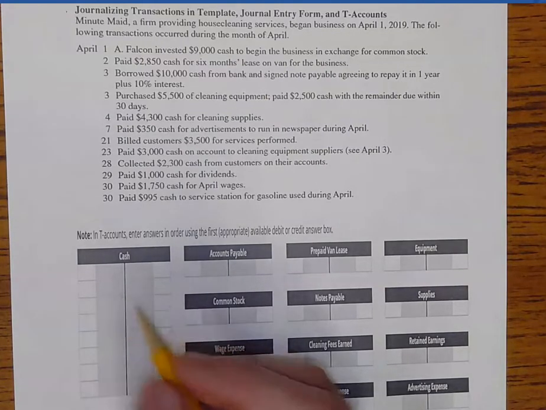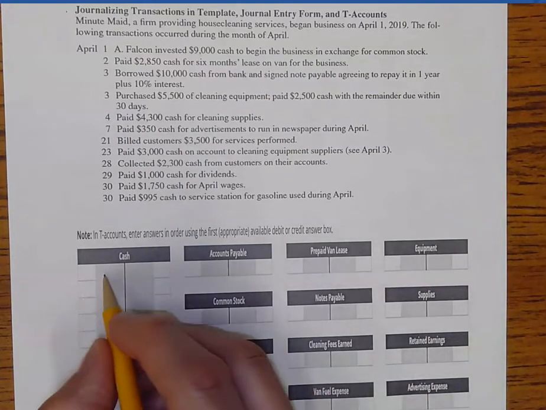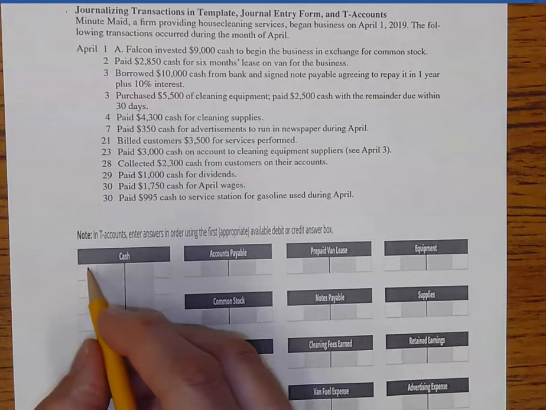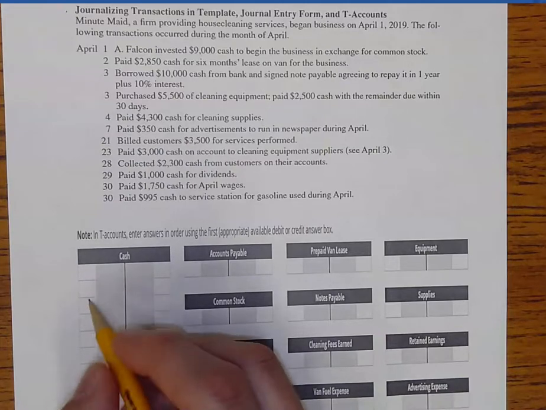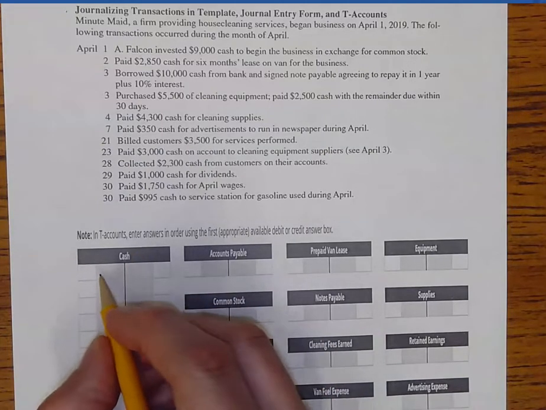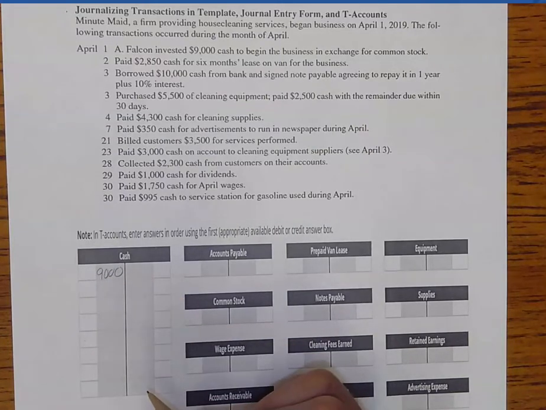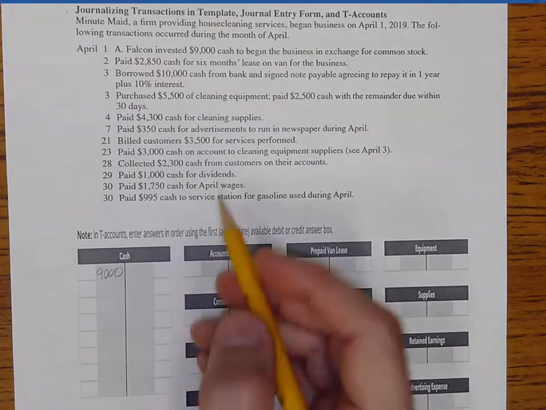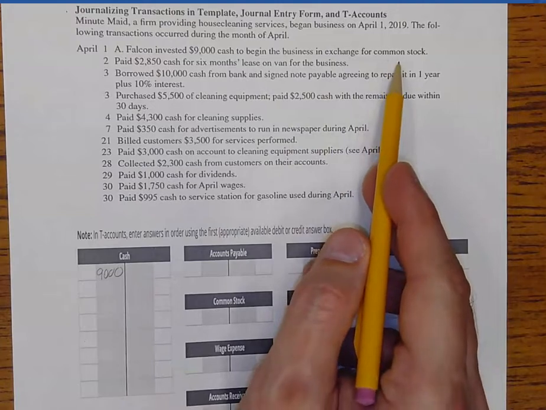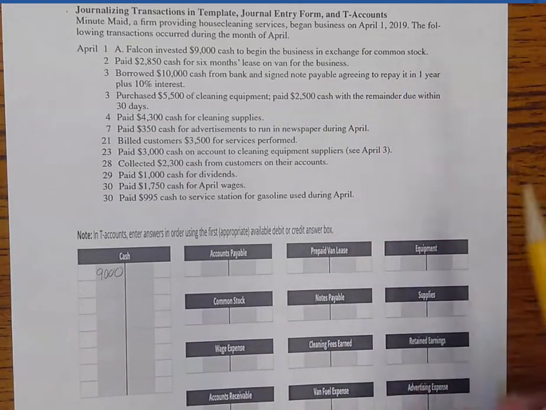in this first transaction here, these boxes are here, so I'm not going to worry about them. I'm just going to put in $9,000. Okay, that's what I'm going to do. And the other side of that is that common stock also went up. The amount of common stock issued by the company went up by $9,000.